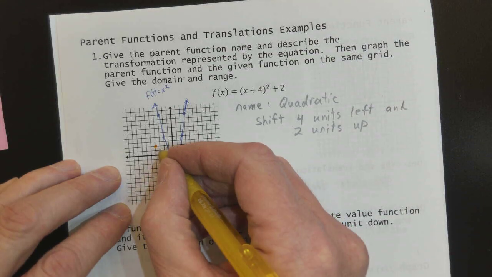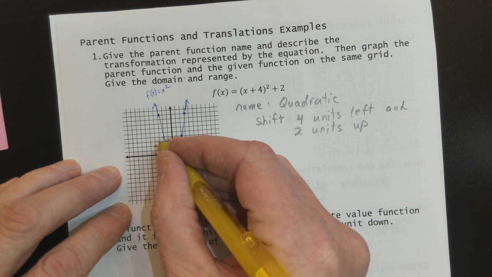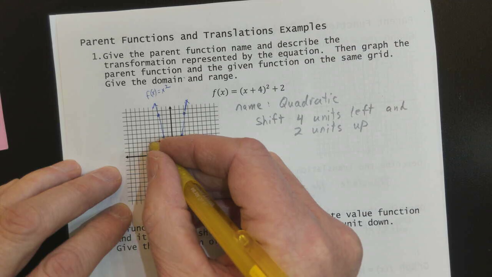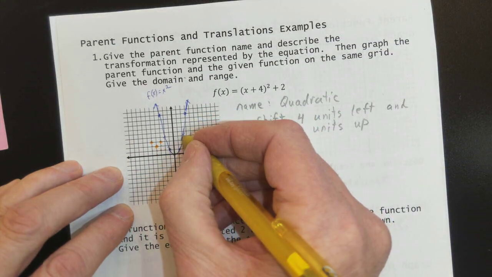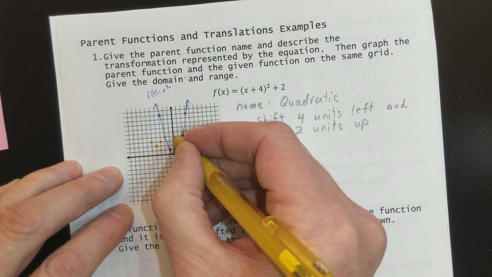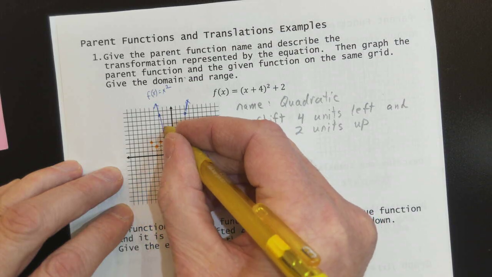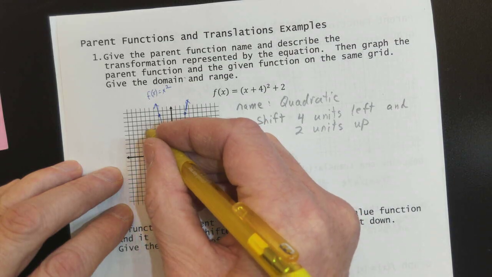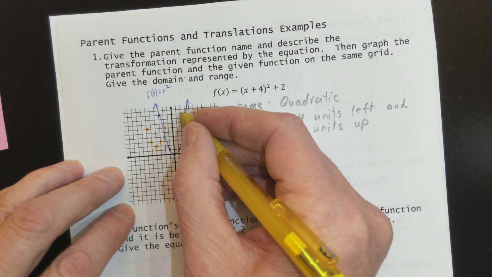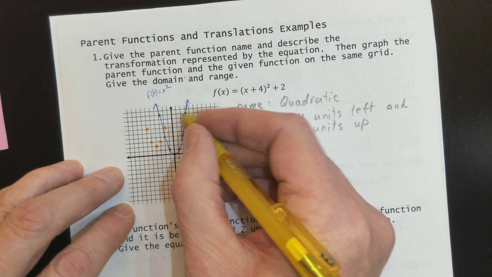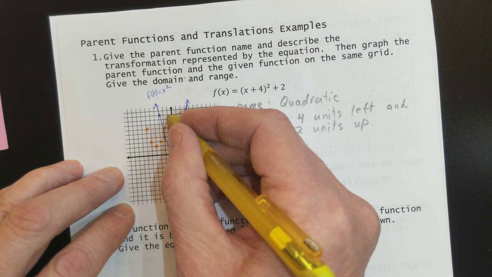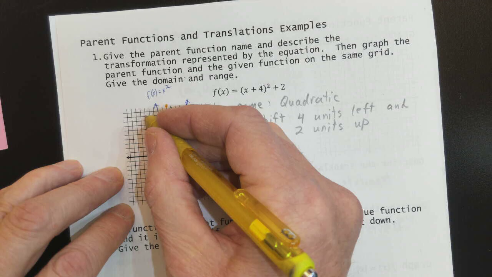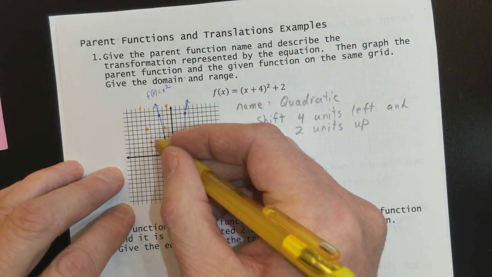Let's do this one. 1, 2, 3, 4. 1, 2. I'm going to do this one. 1, 2, 3, 4. 1, 2. I'll do this one. 1, 2, 3, 4. 1, 2. This one. 1, 2, 3, 4. 1, 2. 1, 2, 3, 4. 1, 2. Right at the top. 1, 2, 3, 4. 1, 2 is right there.